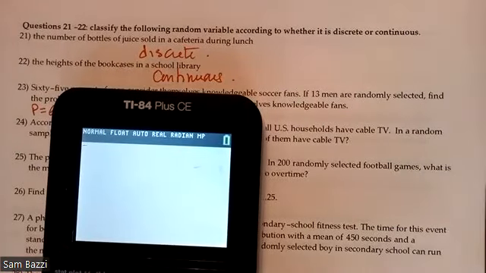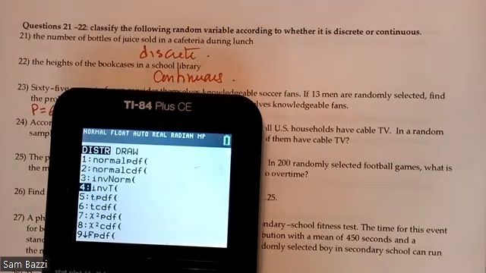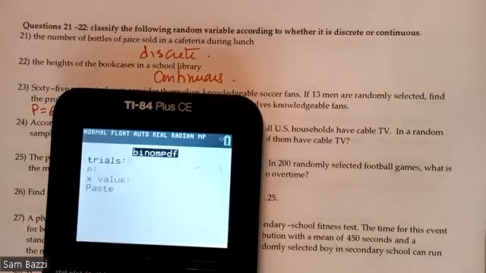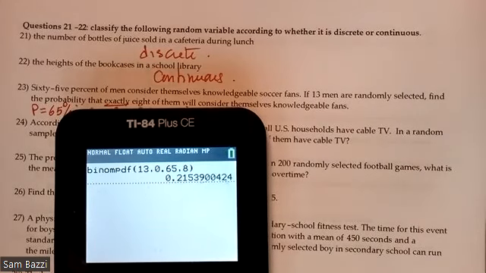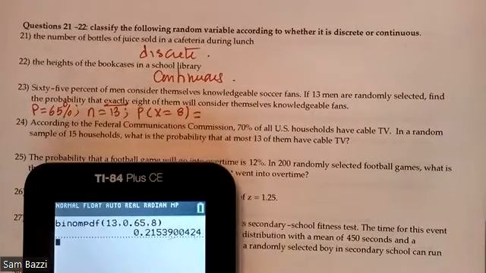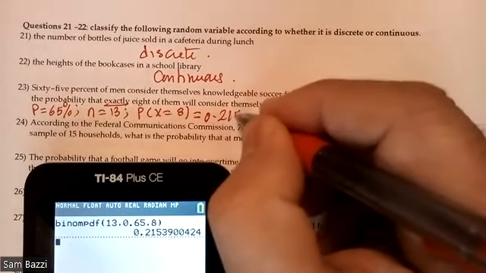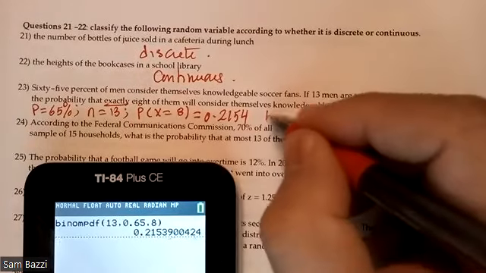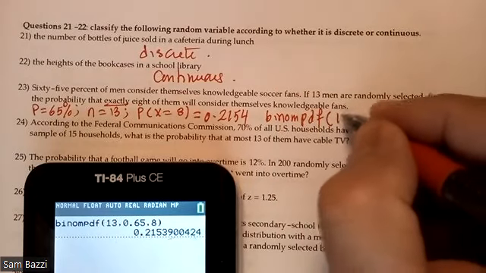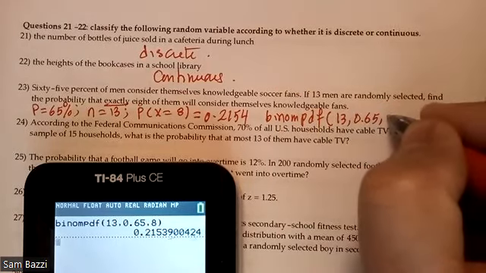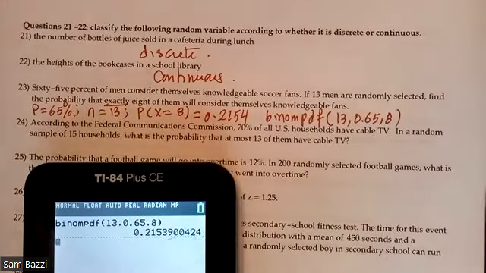You just go to second variables and scroll down to binomial PDF. You put the number of trials here. We're asking 13 people. Probability of success, we said it's 0.65. And the X value that we want is 8. And you press enter. And here you go. That's the answer: 0.2154. So for exactly, guys, you use binomPDF. You put 13, you put 0.65, you put the 8, which is the question, and then you find the answer.